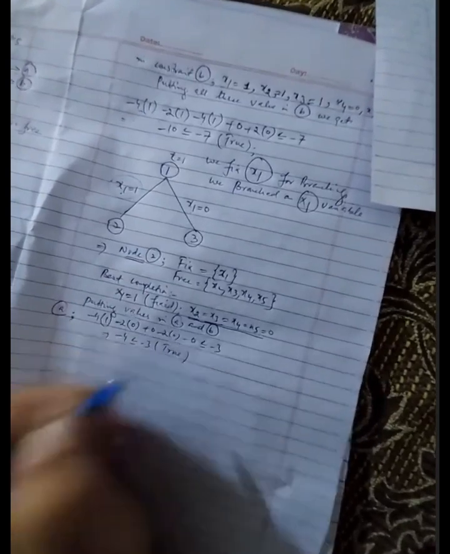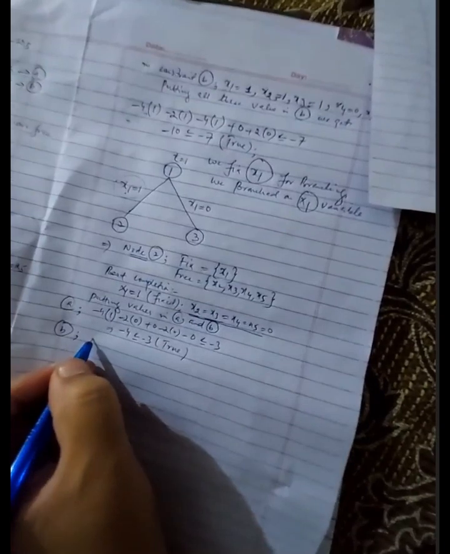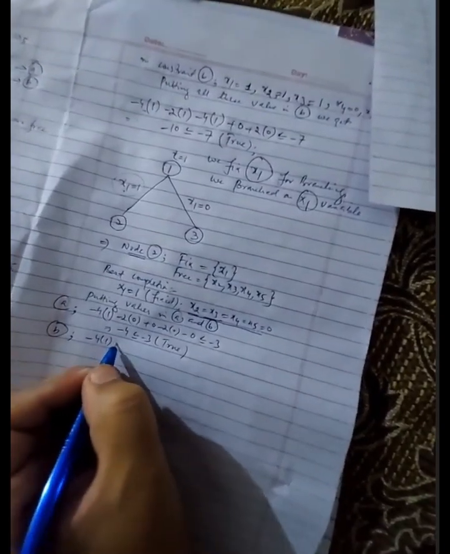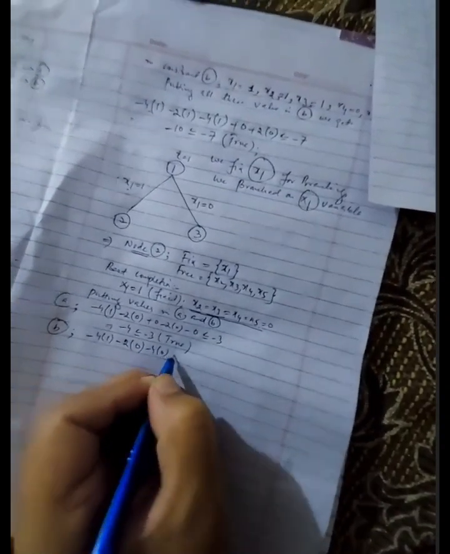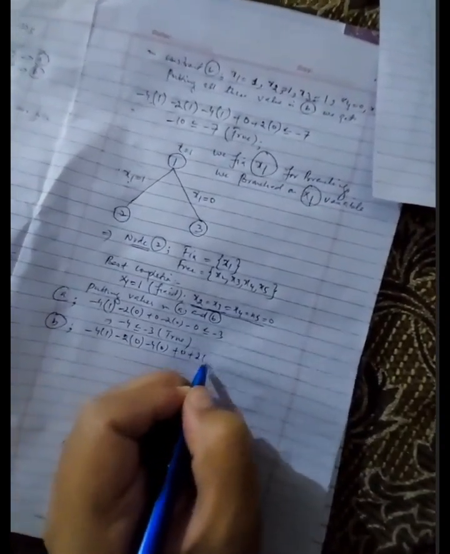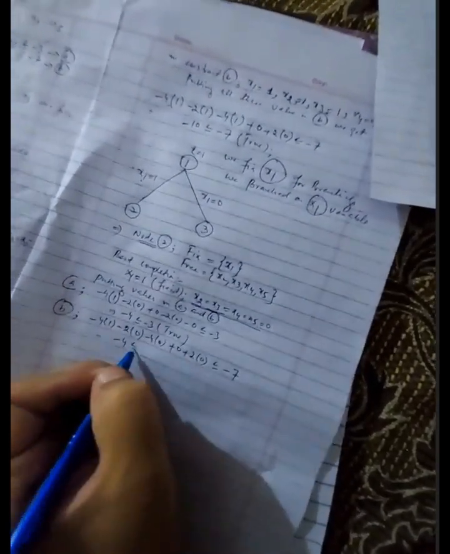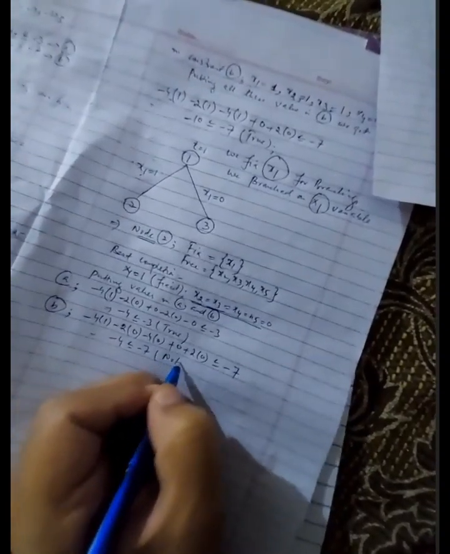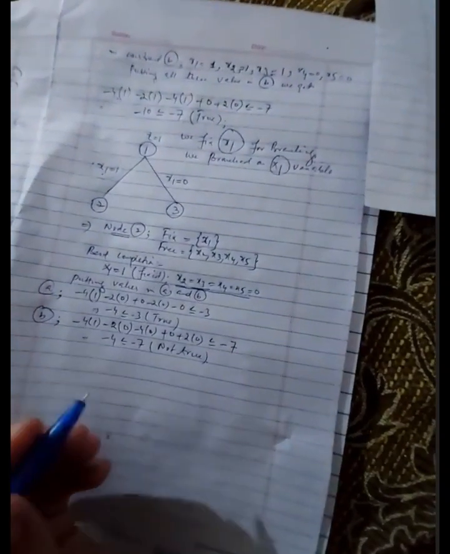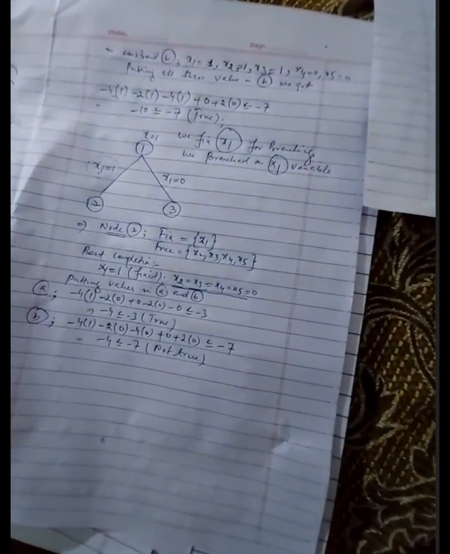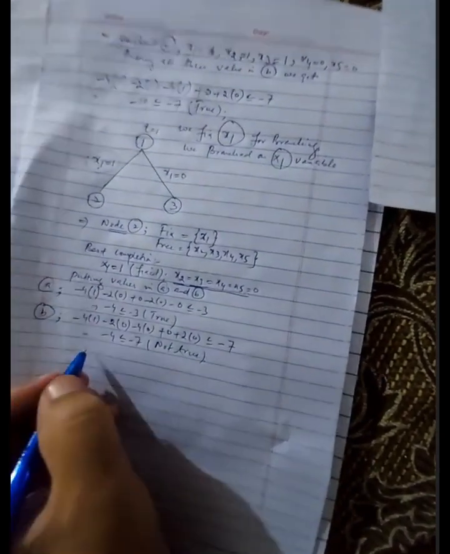So it is true for A. Now, for B, we have minus 4 into 1 minus 2 into 0 minus 4 into 0 plus 0 plus 2 into 0 less than or equal to minus 7. This implies that minus 4 is less than or equal to minus 7, which is not true. It means that it does not have any feasible solution at this best completion.